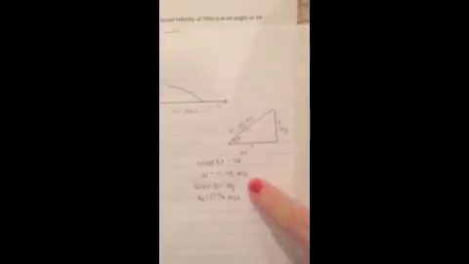Okay, so for the second question, it says, how far does the ball travel? So for this one, we have to make a different chart. I have my different chart right here, and I still know that the initial velocity of x is 41.45, and the initial velocity of y is 27.96 from doing the Pythagorean theorem over here and finding out the sine and cosine values.